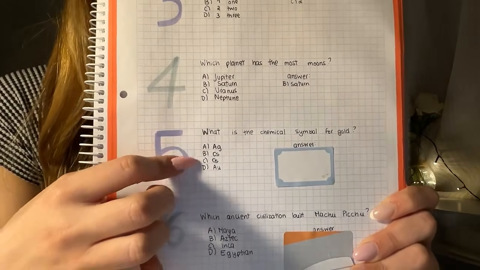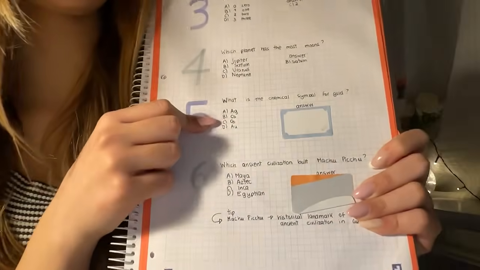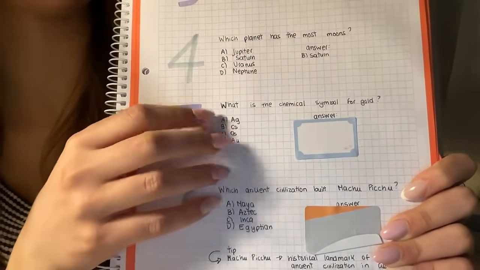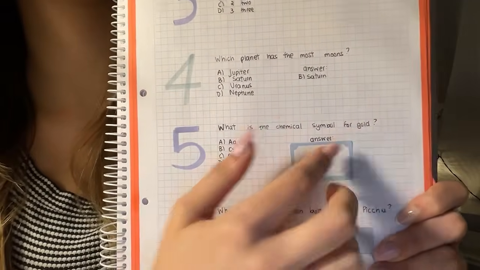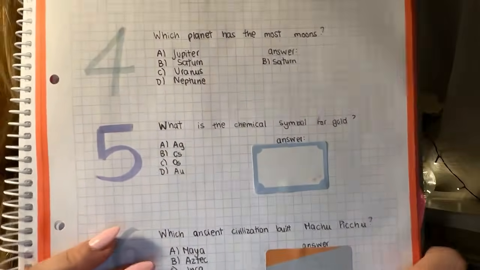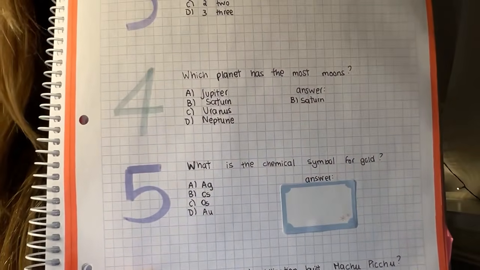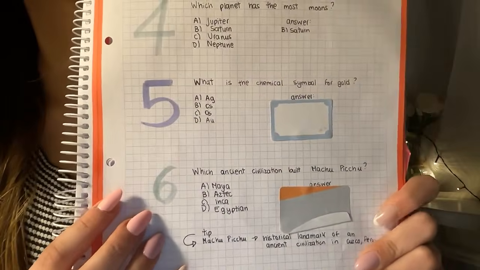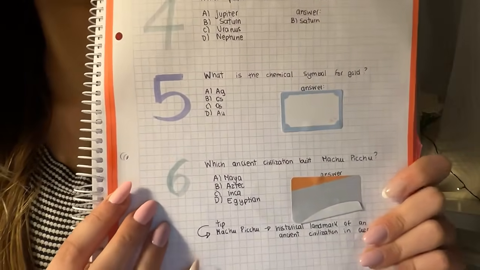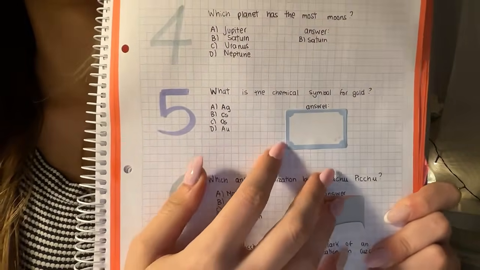AG, CS, OS, or AU for gold? A, B, C, or D? What do you think? Okay, do you have your answer locked in?